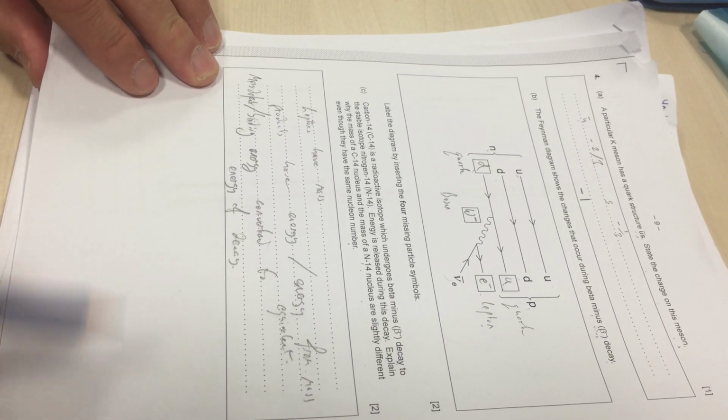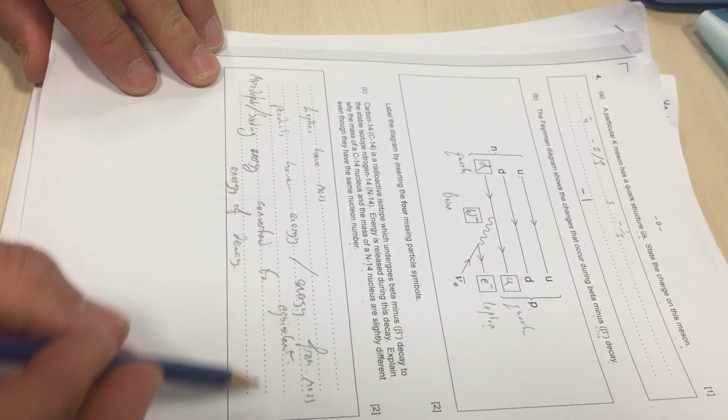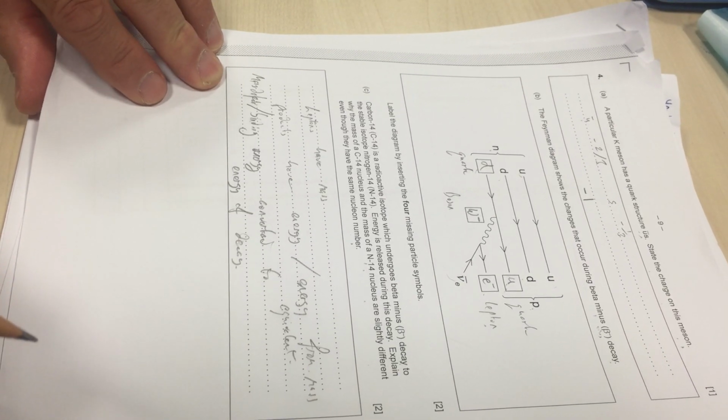And that's 2 marks for that. A little bit more complicated, logical, but it does need clear statements of what's going on there.